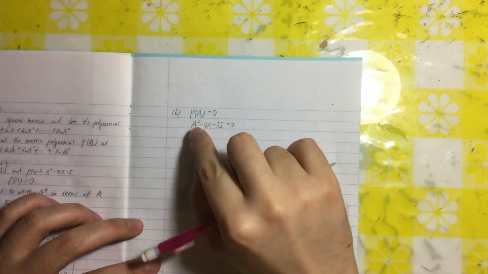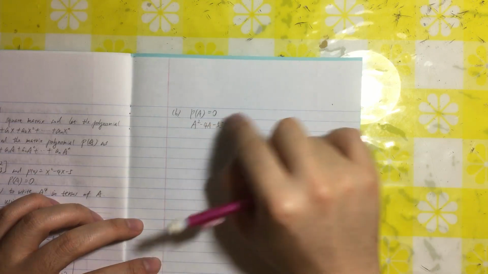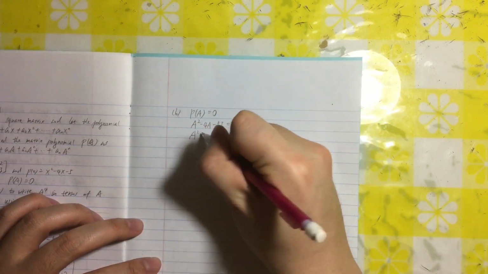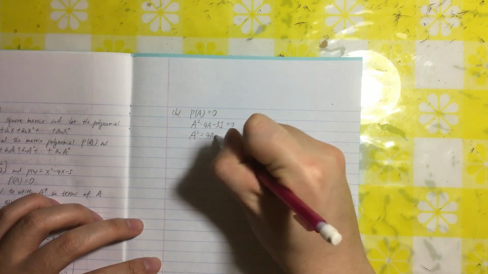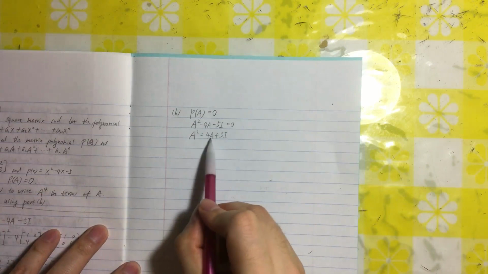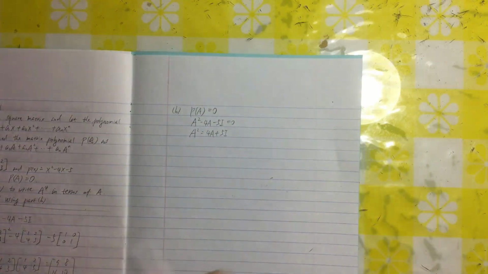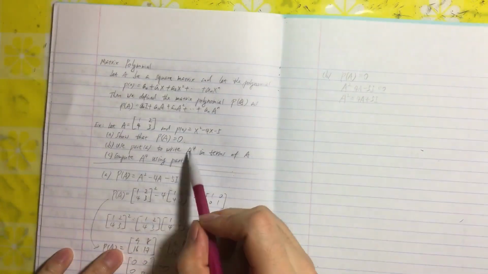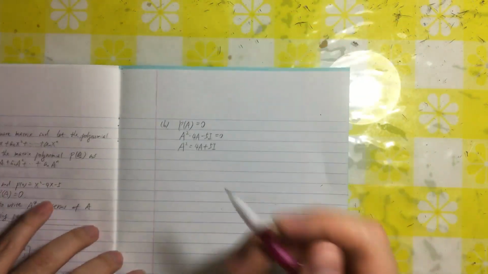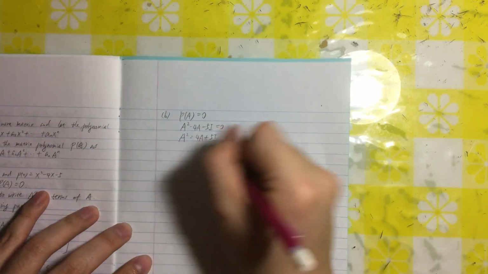I can first of all isolate A squared. So I add 4A to both sides, add 5I to both sides. So I have A squared equal to 4A plus 5I. How do I obtain A to the power 4? We try to obtain A cubed first.